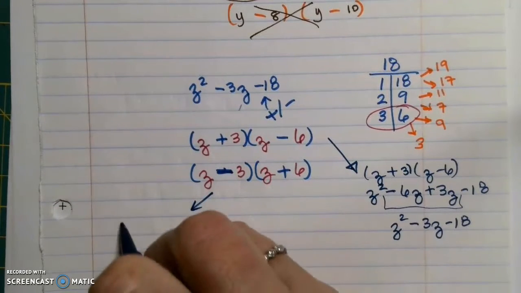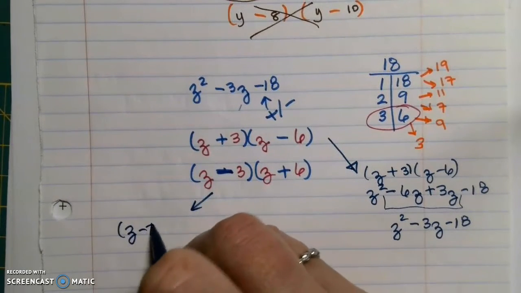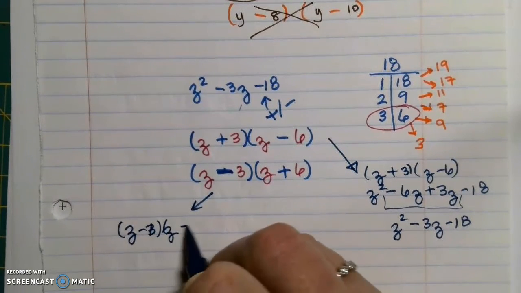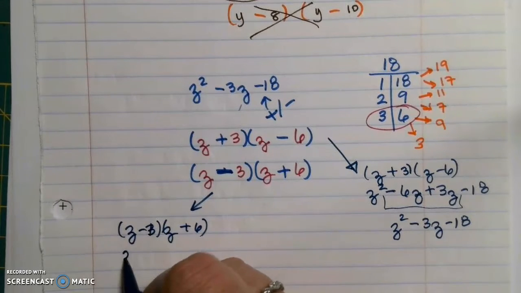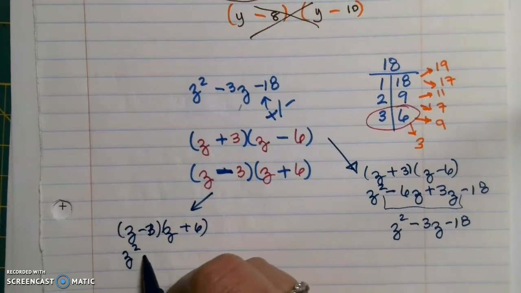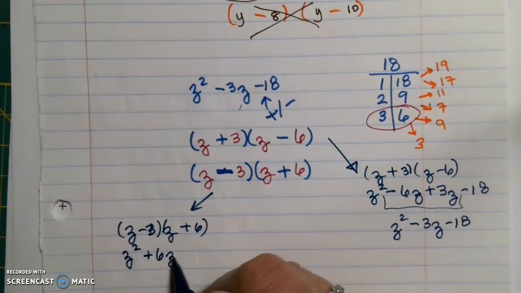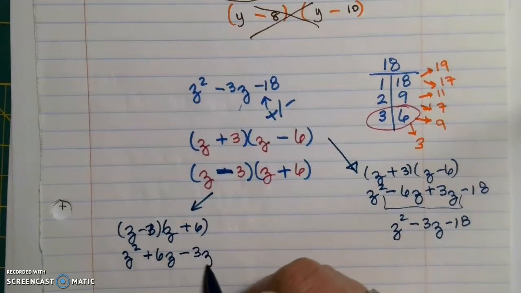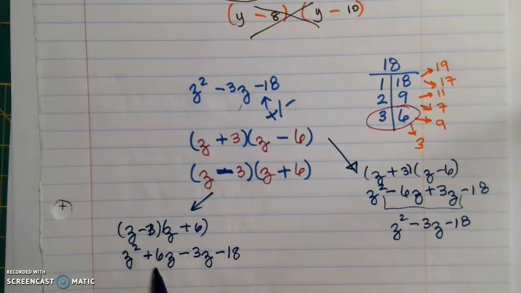So that is going to be the pair of binomials that I want for my answer. If you multiply these guys out, which, it's never a bad thing to double check your work, then we would get a positive 6z and a negative 3z, which means we would get then a positive 3z there in the center.